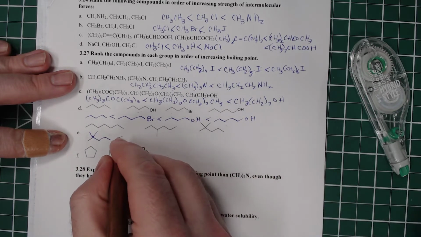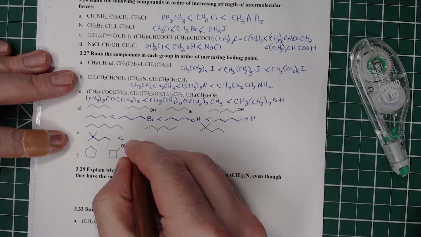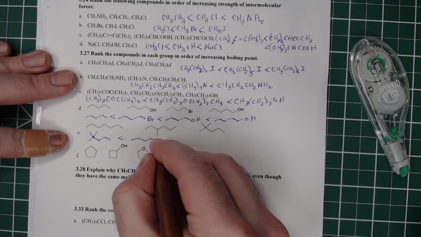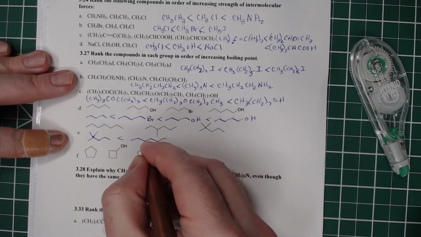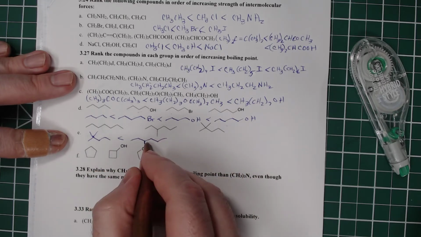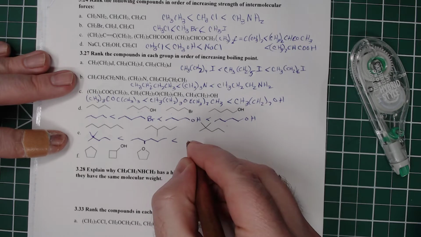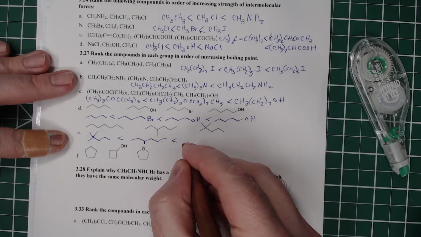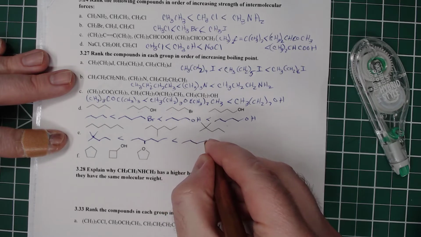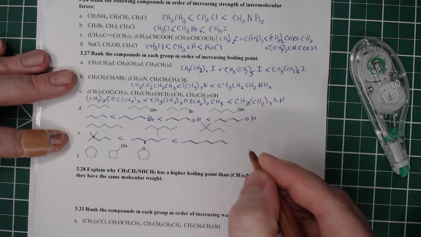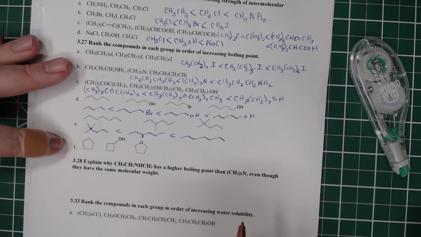That one's the lowest. And then this one, 1, 2, 3, 4, 5, 6, and then we'll put a methyl there. That one's going to have a higher boiling point than this one because it's a little bit more rod-shaped. And then the one that is completely linear should have the highest boiling point.